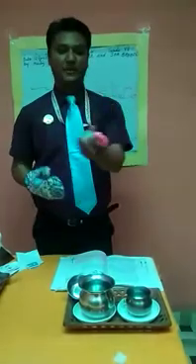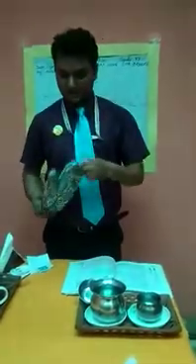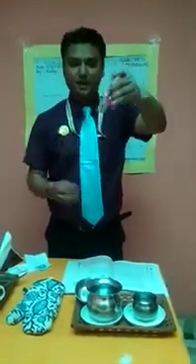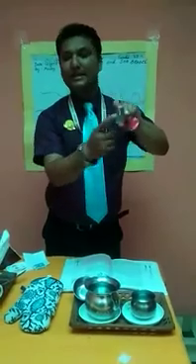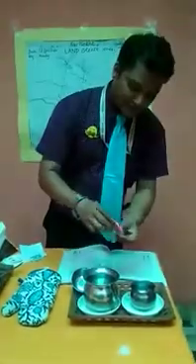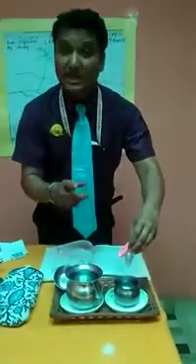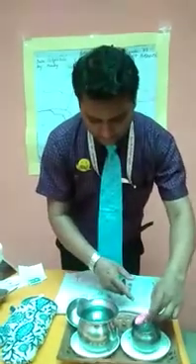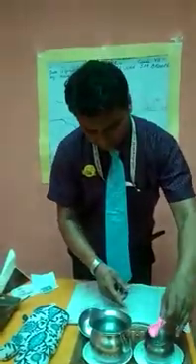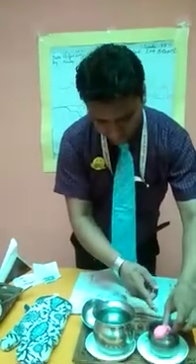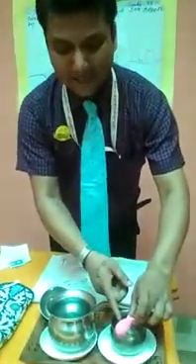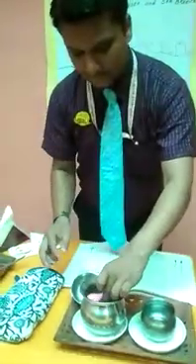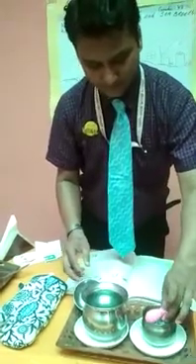Now, I have this balloon which is not filled with air. One end of this is open. As I put this in warm water, you shall see the balloon getting inflated. See, the balloon has inflated with air.